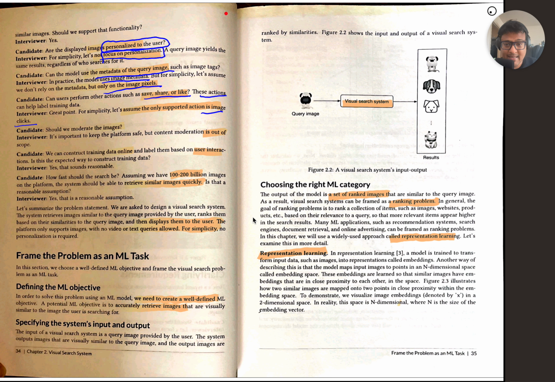So the key point is that the interviewer will say, okay, we want to keep it safe, but content moderation is out of scope. Okay. So if you notice here, what the interviewer allowed us to do is, while a user is interacting with the system, they can click on the image, right? And what you can do is use the user interactions with the image. So for example, you gave it a chair, it gave you certain recommendations for a chair, and let's say you clicked on a chair because that was a product you really liked.